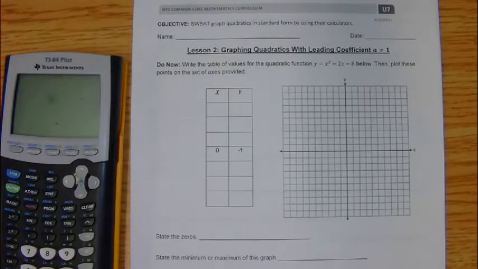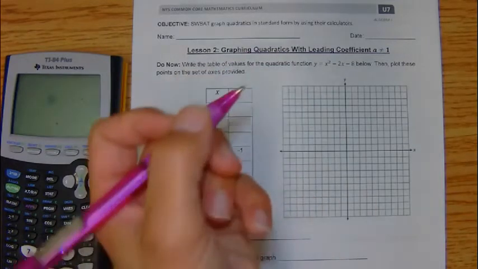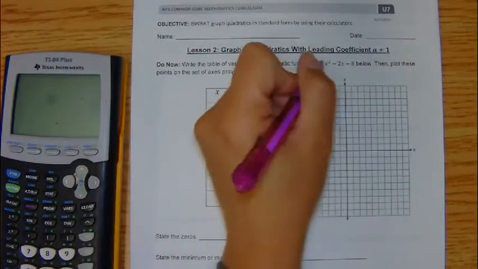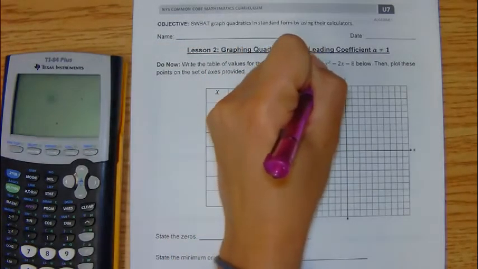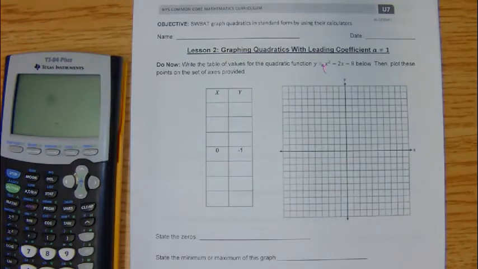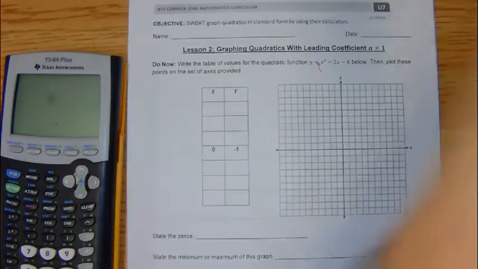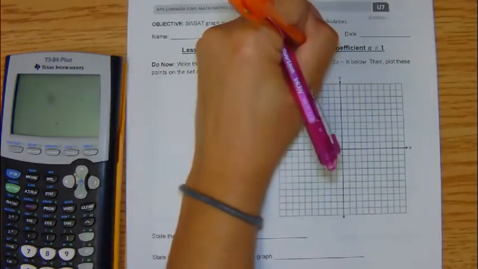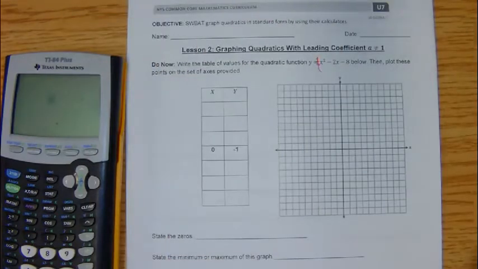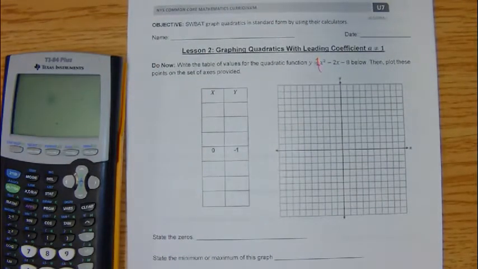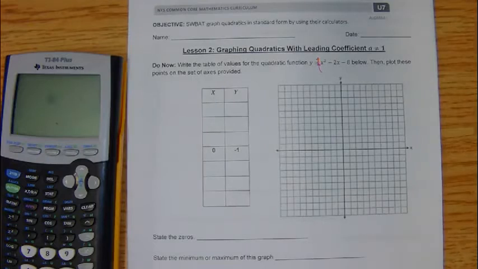We are graphing quadratics with a leading coefficient of a not equal to 1. A is the coefficient in front of the x squared, right? If we take a look at the do now, this is what you did yesterday. Here's your a, the coefficient in front of the x squared, and that is a little 1 right here. This is just a little review from yesterday where you have a 1 in front of the x squared, and then we'll get into the zeros and all that.